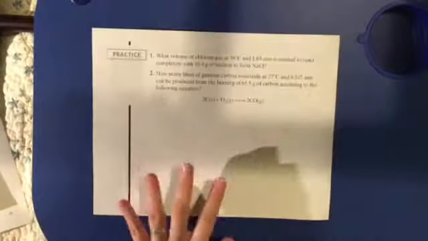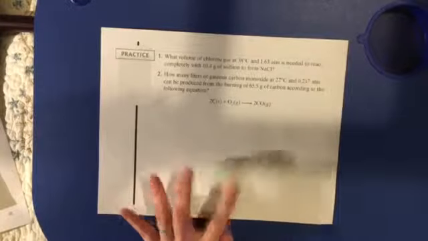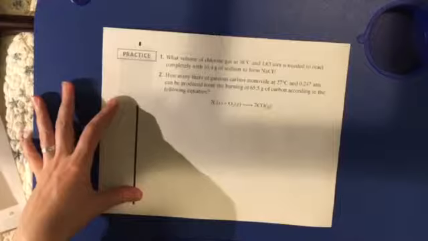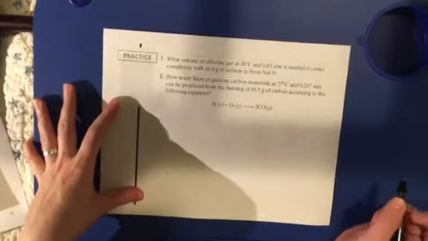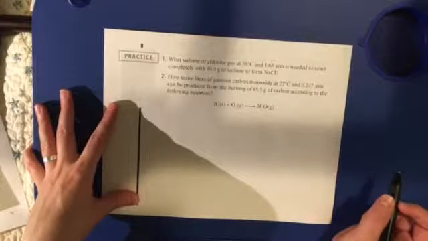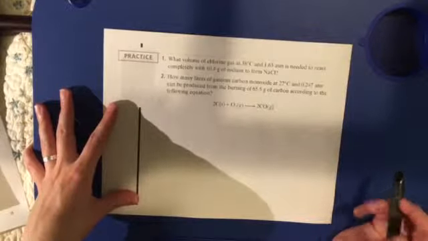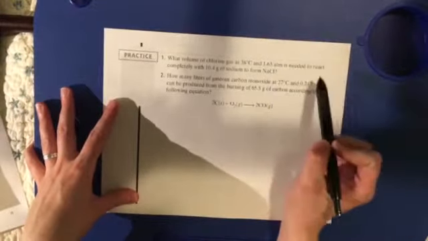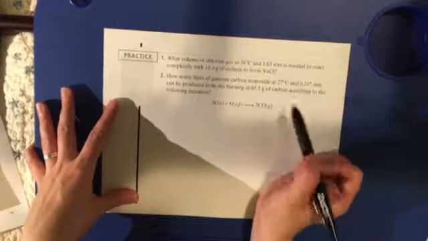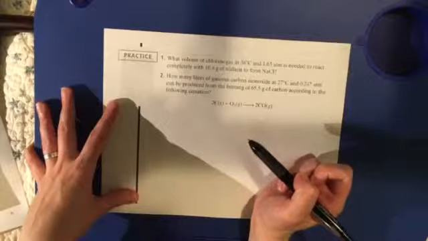Okay, last one is relating this to some stoichiometry. Let's look at this first one here. What volume of chlorine gas at 38 degrees Celsius and 1.63 atmospheres is needed to react completely with 10.4 grams of sodium to form NaCl?